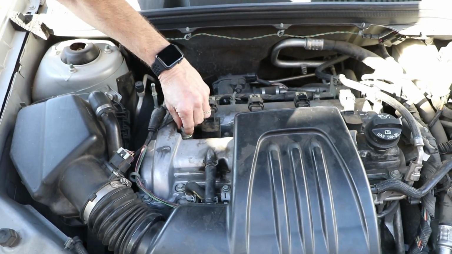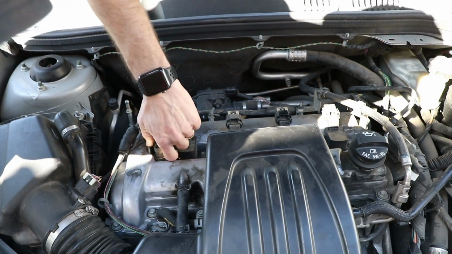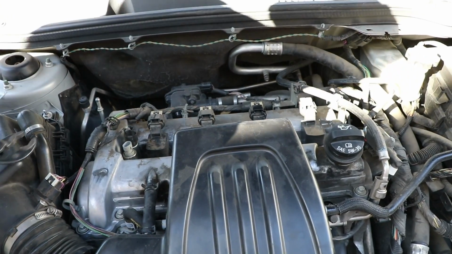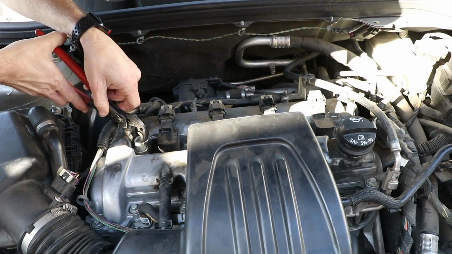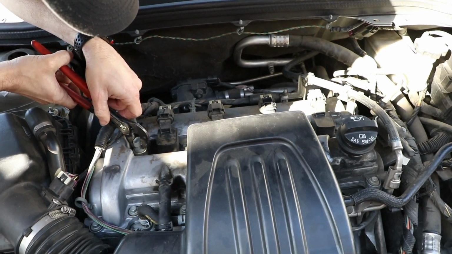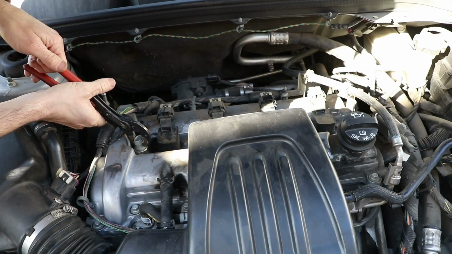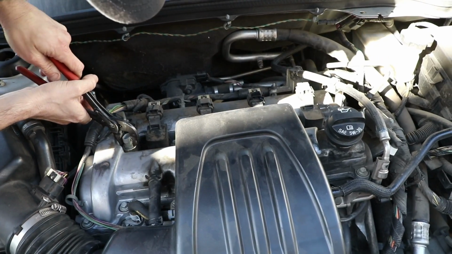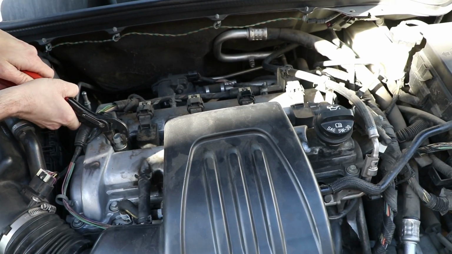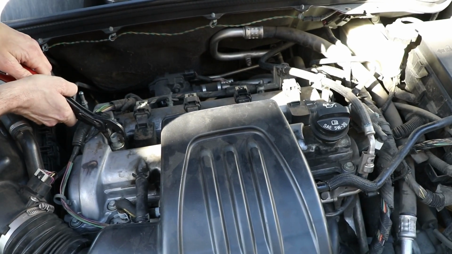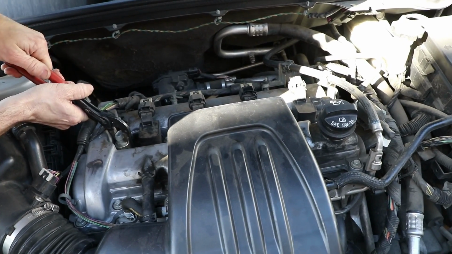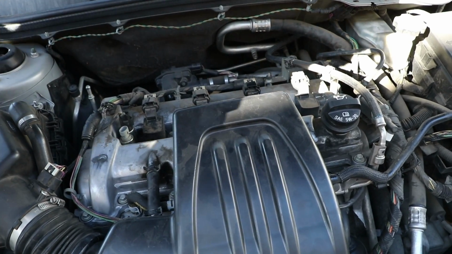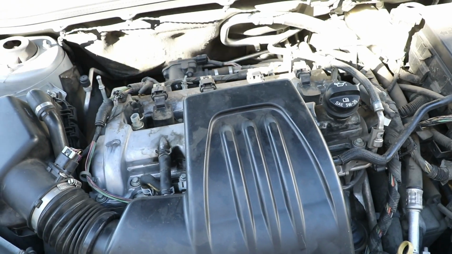Okay, and then see if this guy will come out. So we'll see if we can give a little tug on it like this without getting too crazy. If not, we could pry underneath it. But right now it's not wanting to move. So sometimes you just need to turn it. Okay, that is very solid in there.